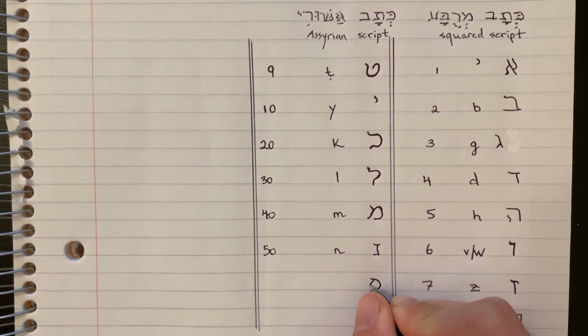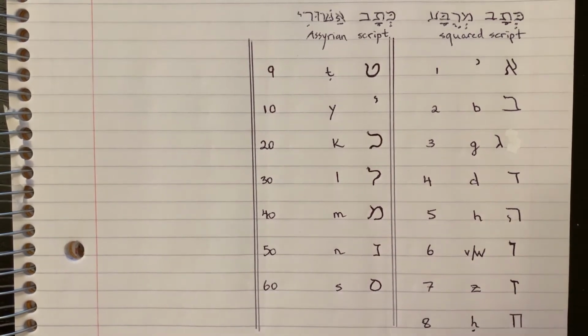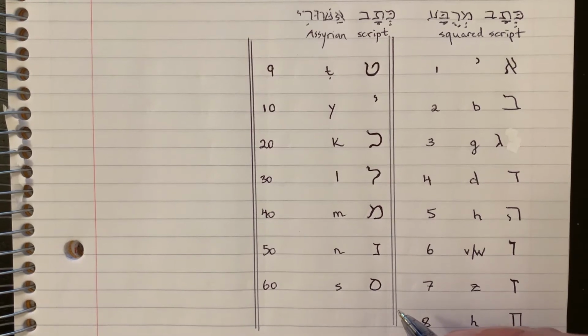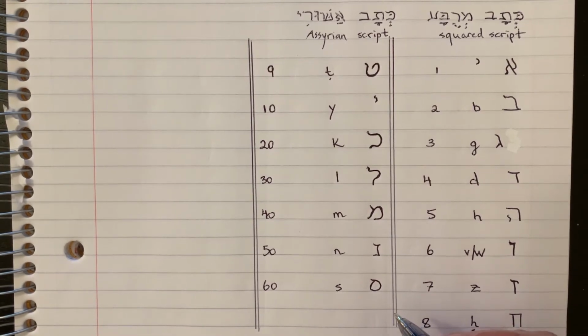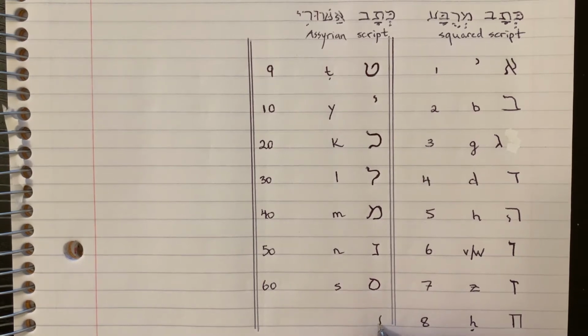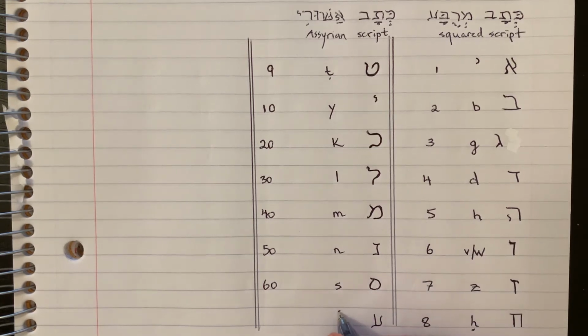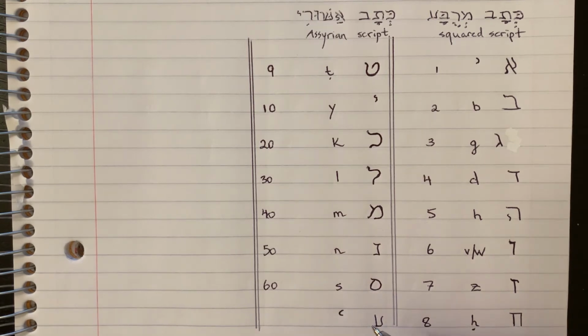Samech, and it's worth 60. And then the next one is written like this. It's Ayin, and it's transliterated the opposite way the apostrophe is written.